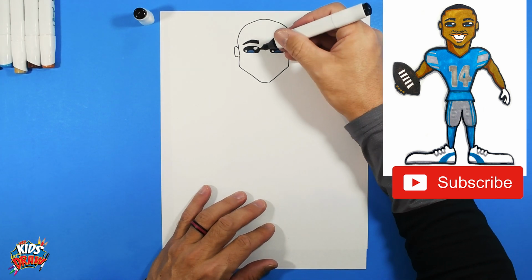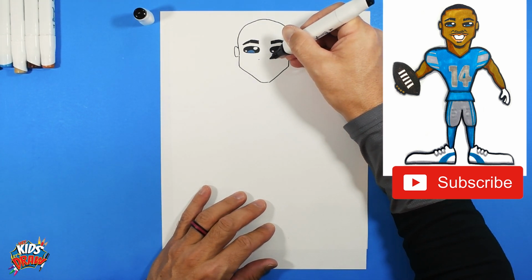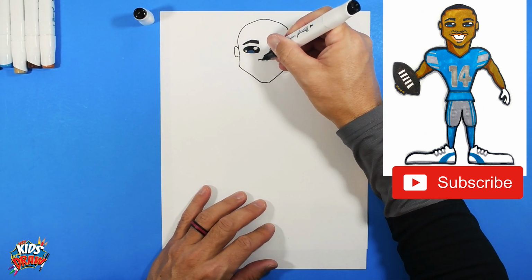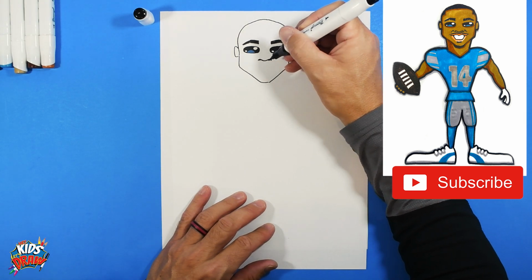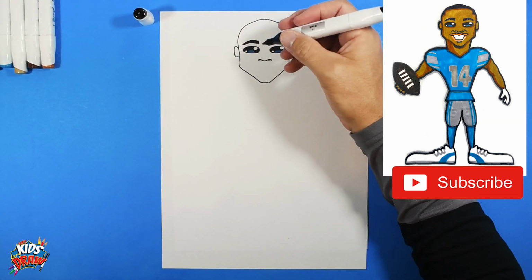And now we'll do the nose. Bring the edge of the eye down, make a dot. That's the edge of the nose. Up, down, up. Okay, there's the nose. And now we have the lips to do.